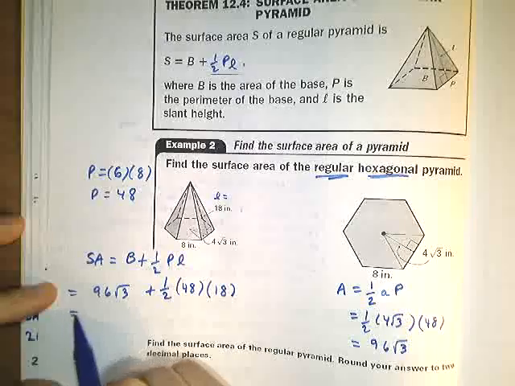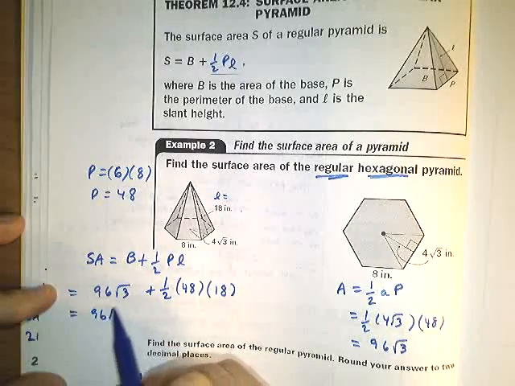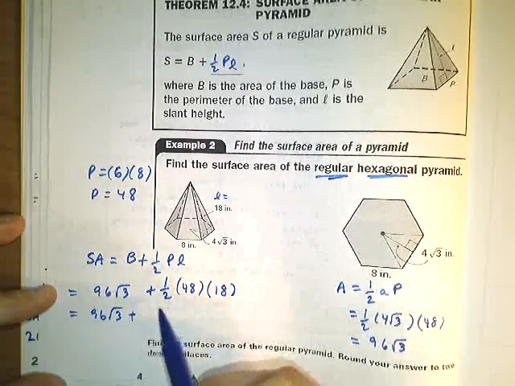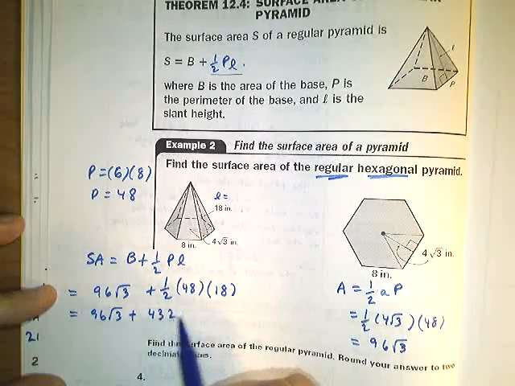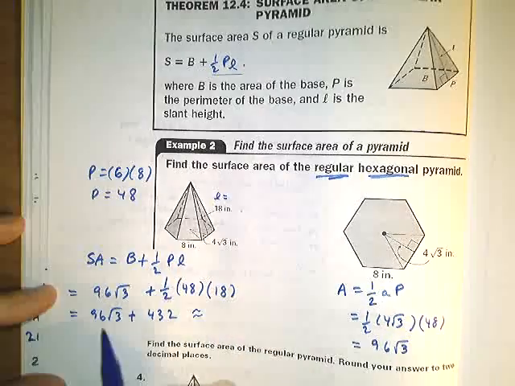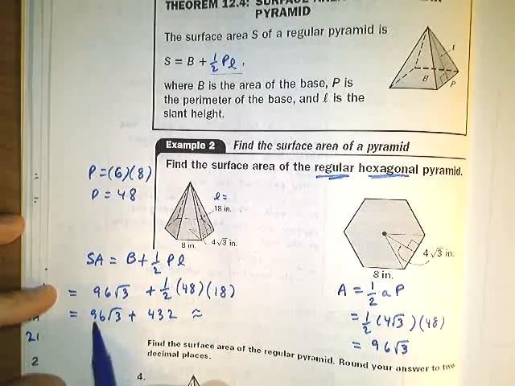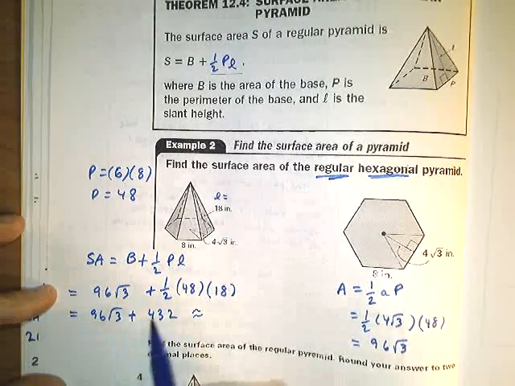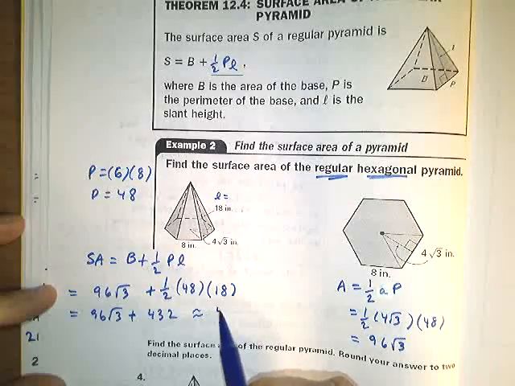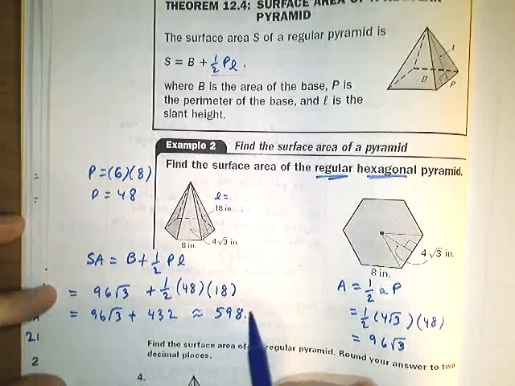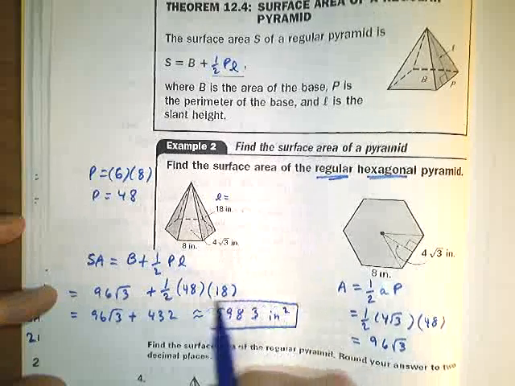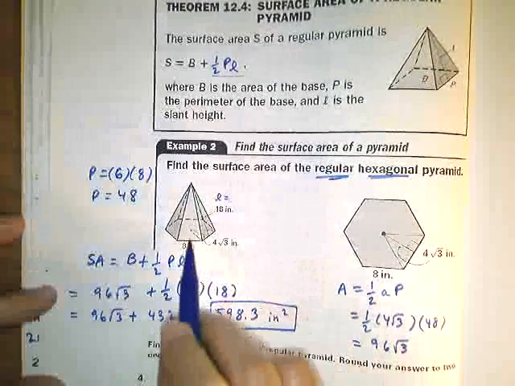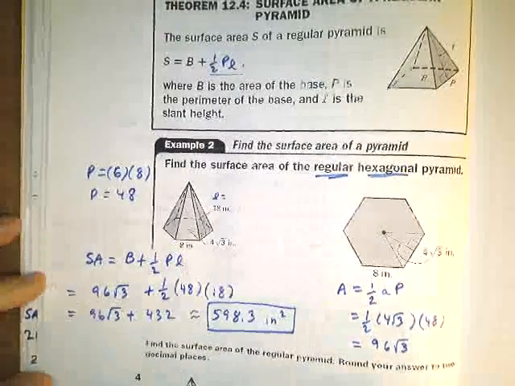Now I can add those two together. So I get 96 root 3 plus 0.5 times 48 times 18 is 432. So I can multiply the square root of 3 on my calculator times 96, and I'm going to get a decimal. And if I add that to 432, I get about 598.3 square inches for the surface area of all the surfaces, including the base on that pyramid.